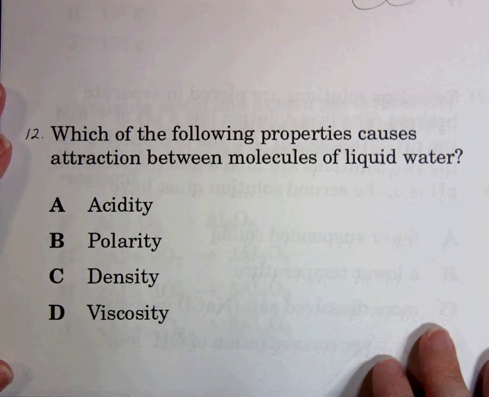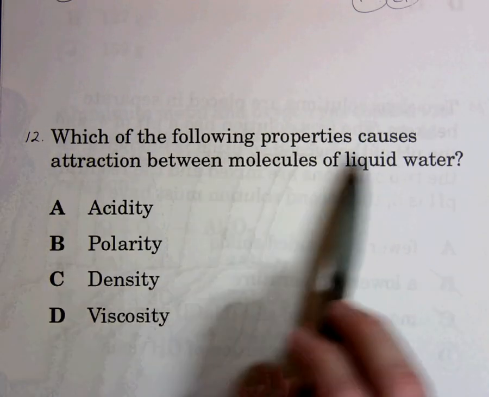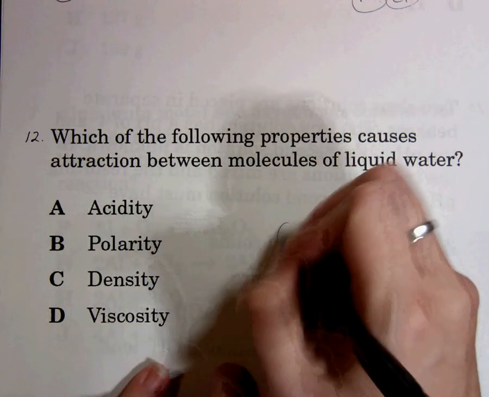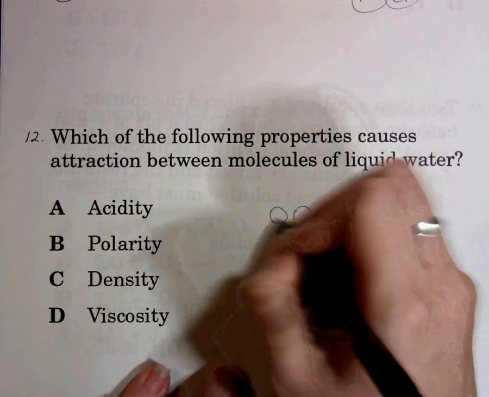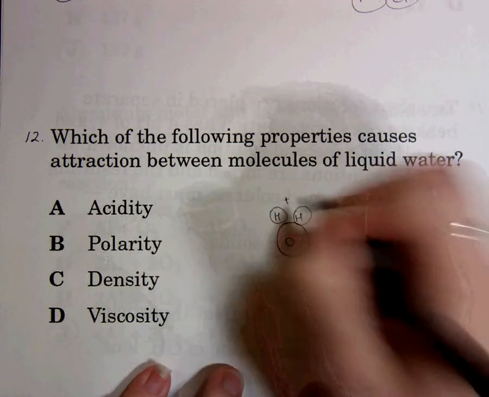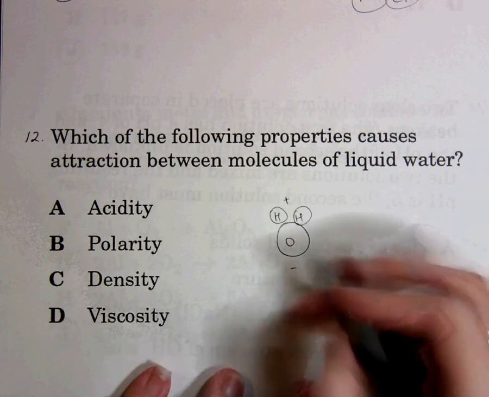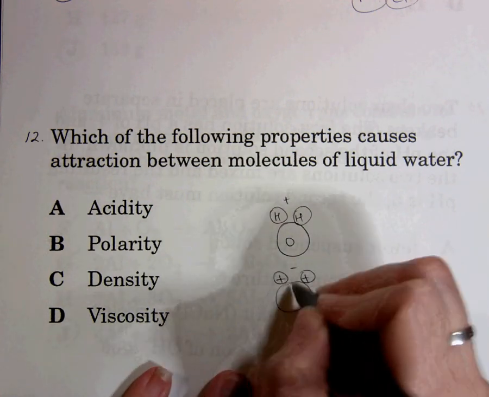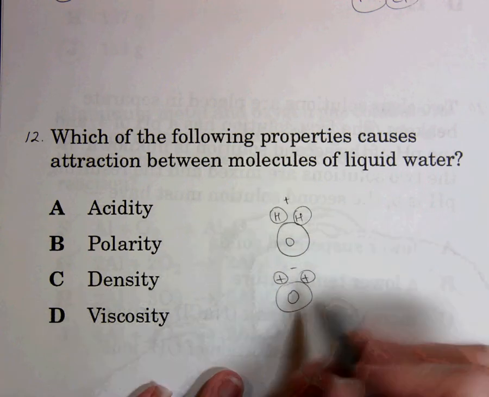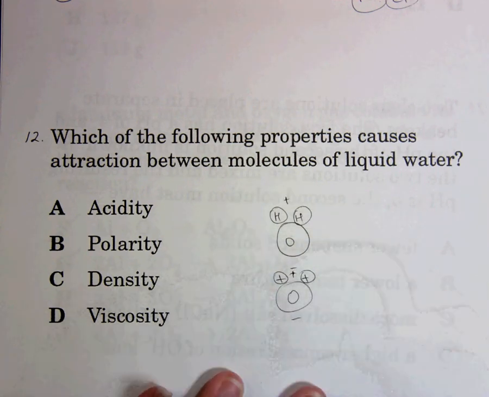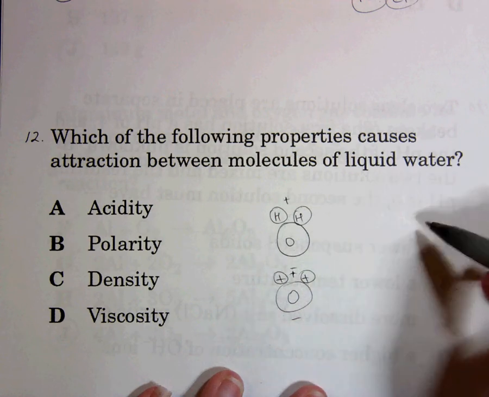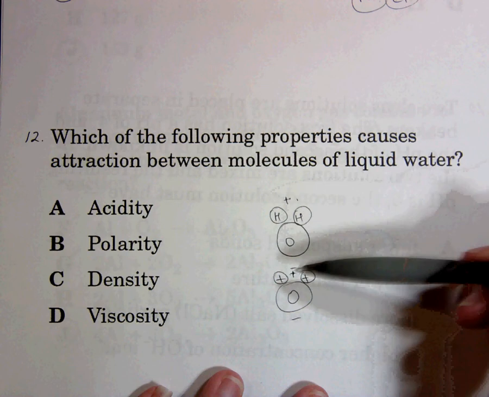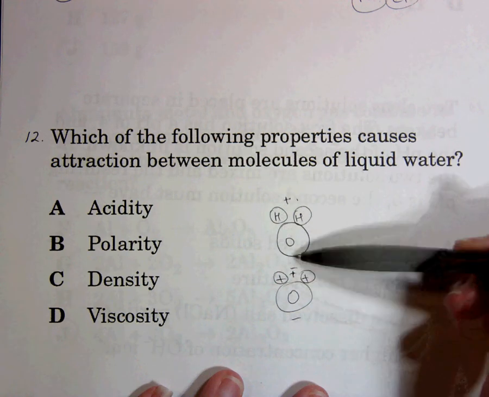It says, for 12, which of the following properties causes attraction between molecules of liquid water? Well, what I was just showing you with this whole Mickey Mouse shape, it has a positive end and a negative end. Well, another water molecule is going to be attracted to that because, as I said before, opposites attract. So when you see water molecules put together like this, if I were to draw a bunch of them, the positive end of one will always be attracted to the negative end of the other.